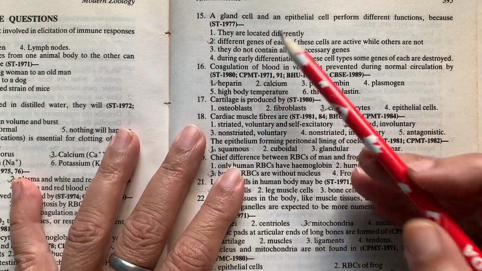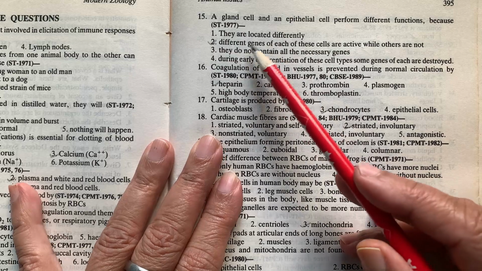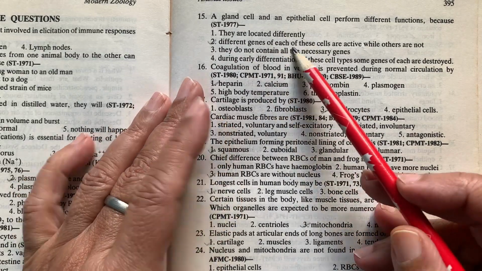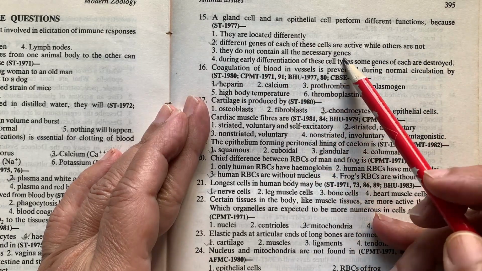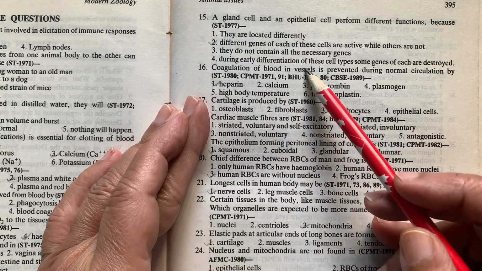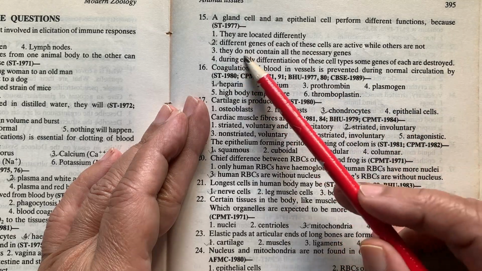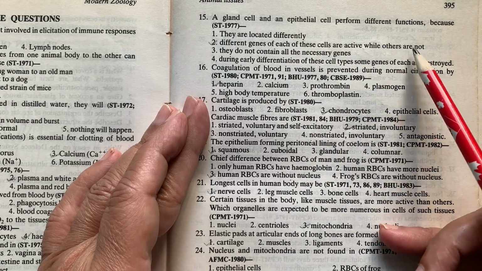Now here the next, a gland cell and an epithelial cell perform different functions because they are located differently. Different genes of each of these cells are active while others are not. They do not contain all the necessary genes. During early differentiation of these cell types, some genes of each are destroyed. Second option is correct. Different genes of each of these cells are active while others are not.